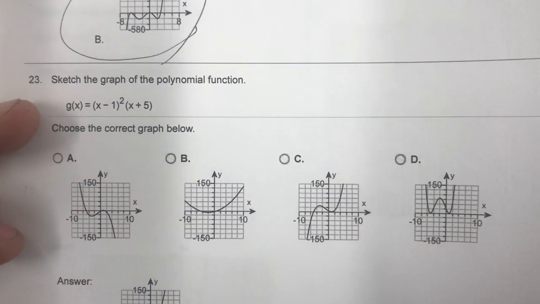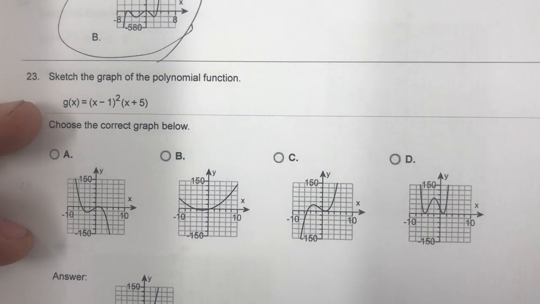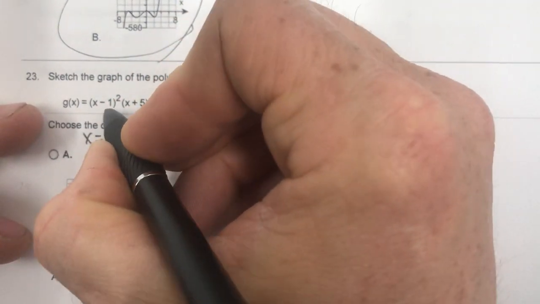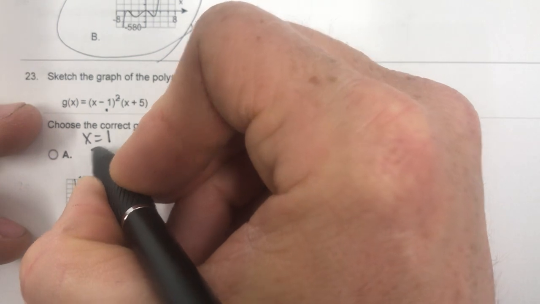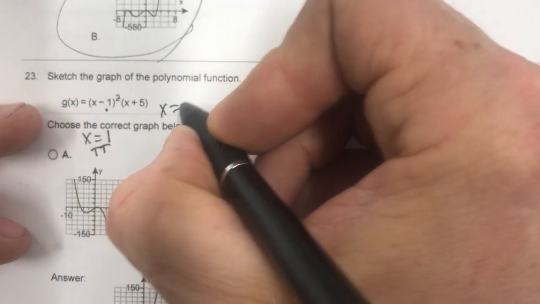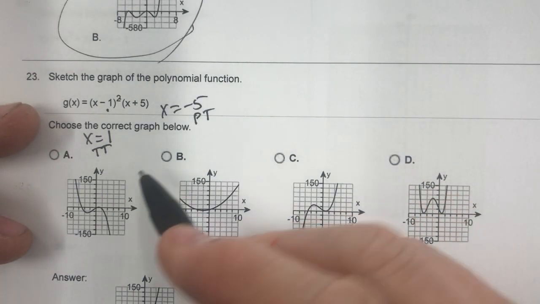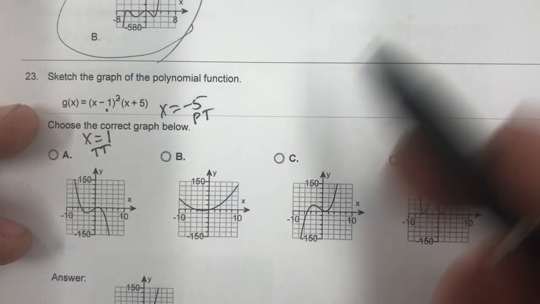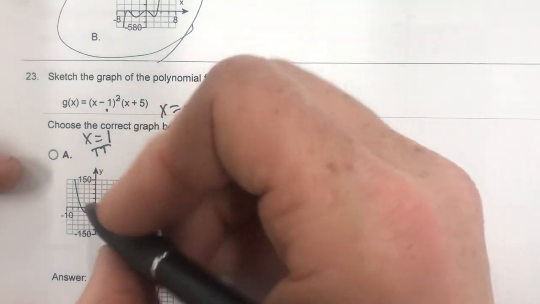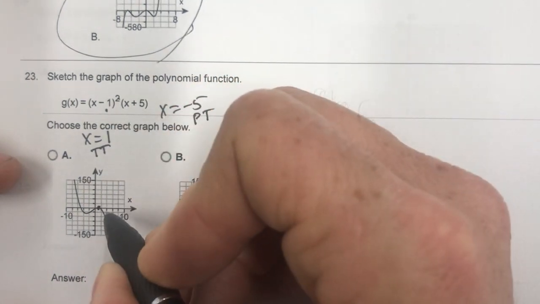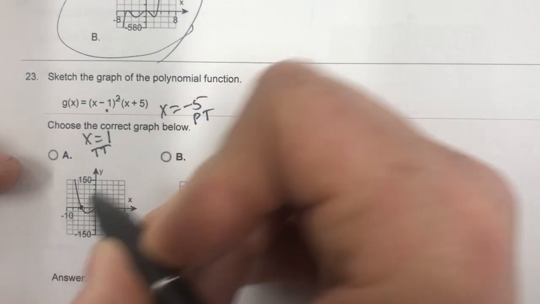Sketch the graph here. All right, so we got x equals 1 is a 0, and it's squared, so that means it's going to touch and turn. And we got x equals -5 is 0, and it's just going to pass through there. All right, so here's my zeros from the factors. So I've got positive 1 here, and it touches and turns. It could be this. And then -5, it passes through. That looks good.